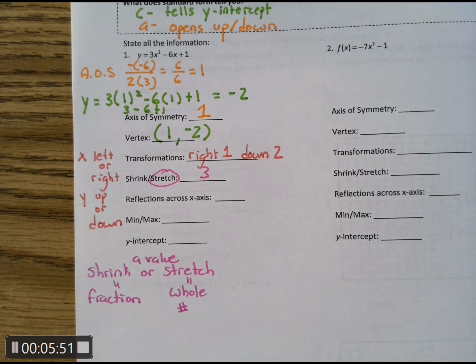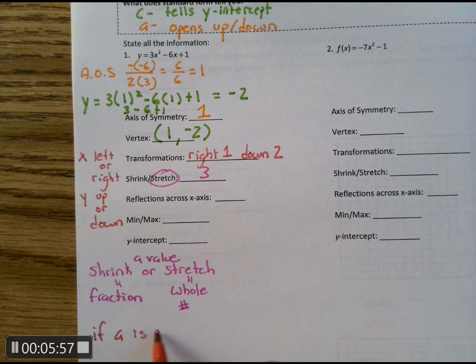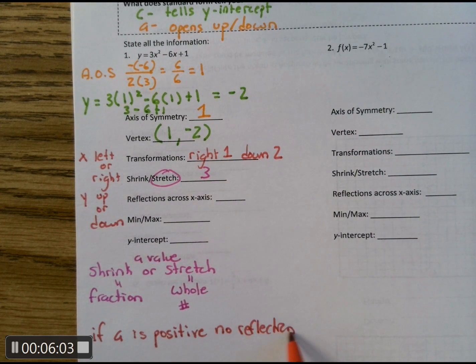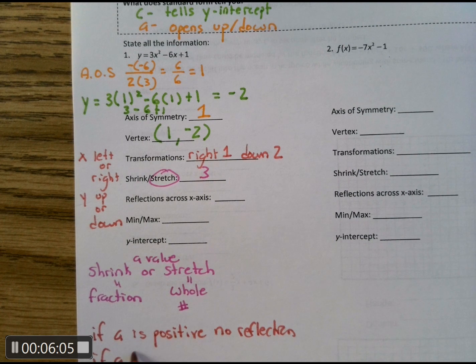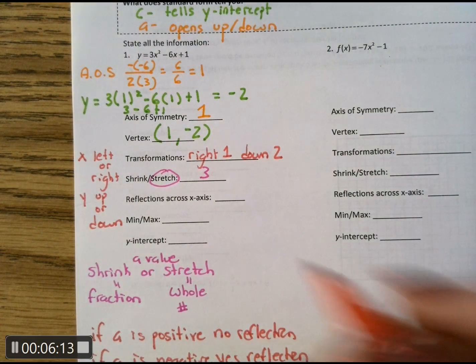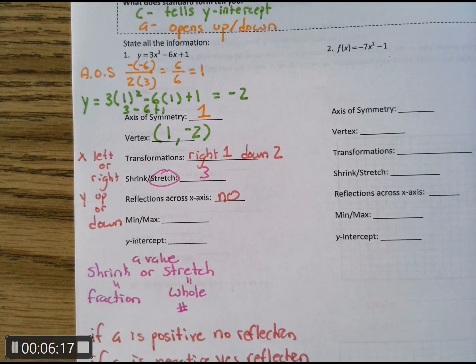Okay, so if a is positive, no reflection. If a is negative, yes reflection. So because we have a positive 3, there is no reflection.